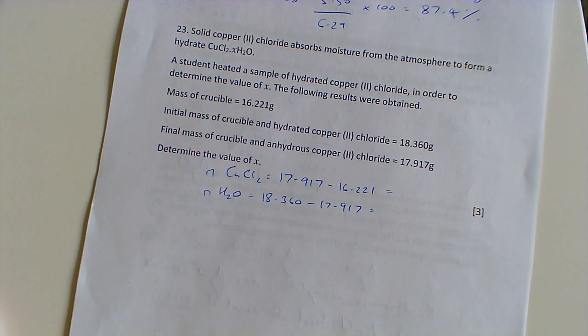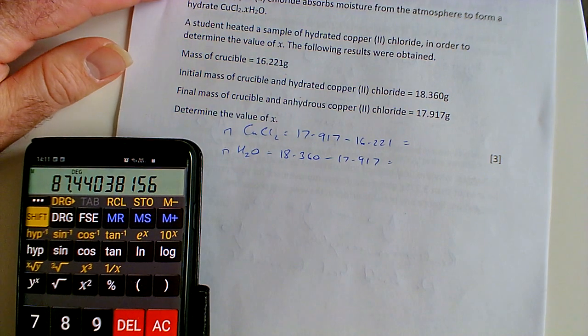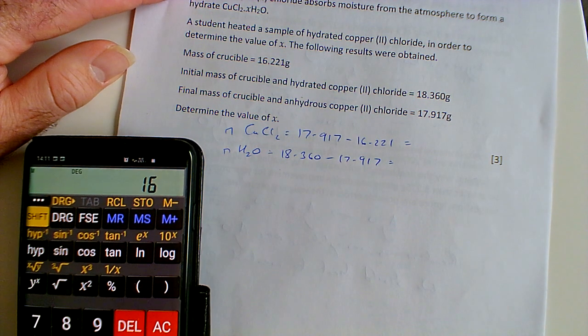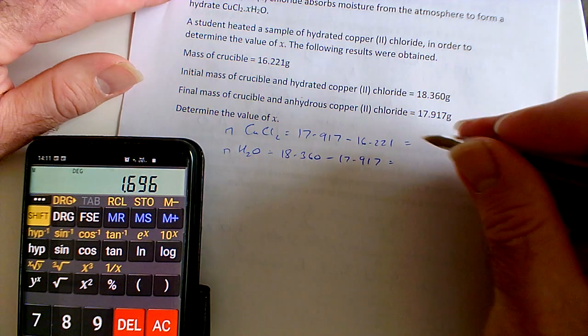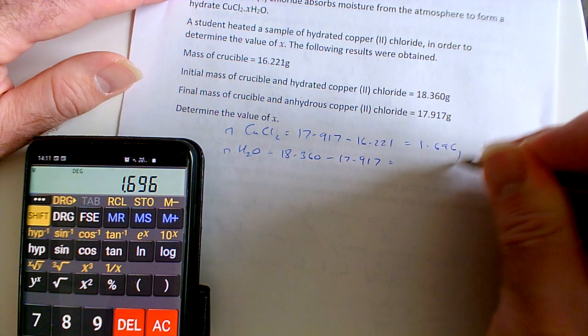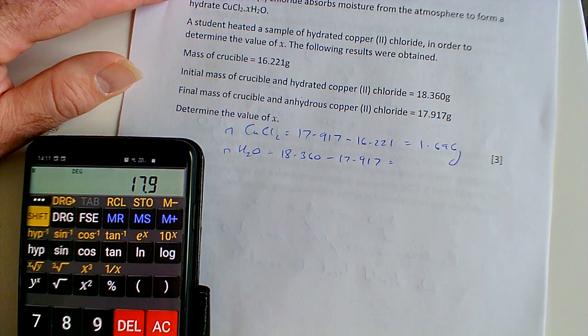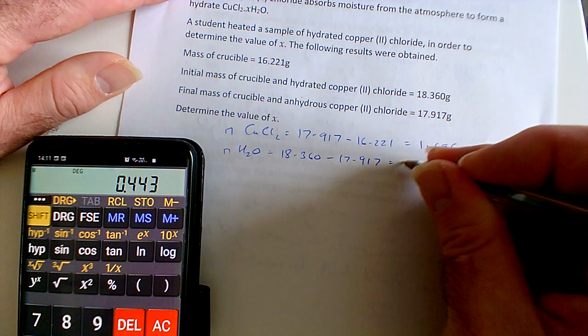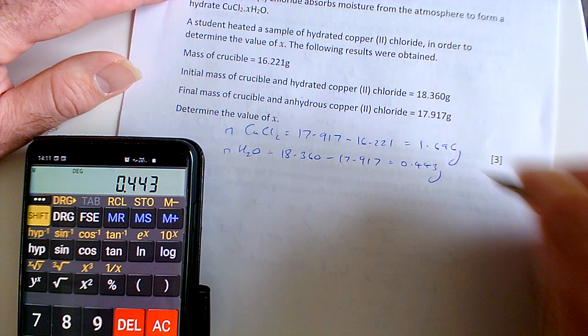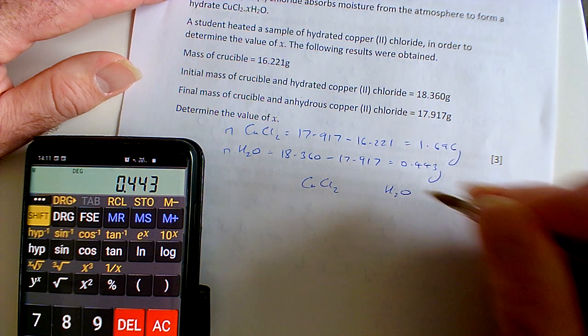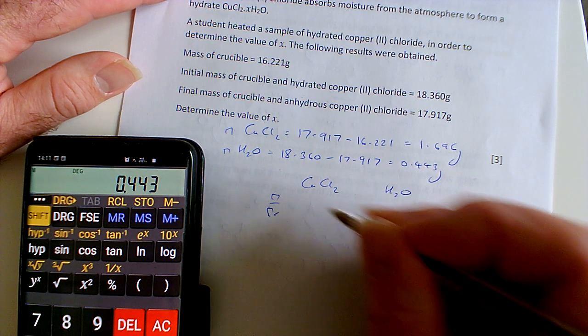So let's work those values through. 17.917 minus 16.221 is 1.696 grams, and 18.36 minus 17.917 is 0.443 grams. And then our two columns, one for the copper chloride and one for the water, m over Mr.